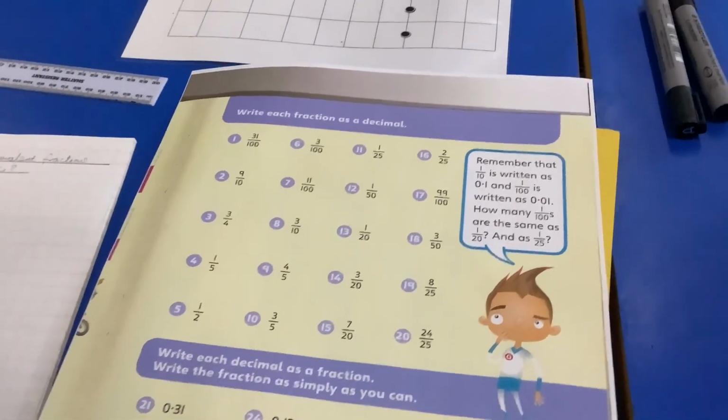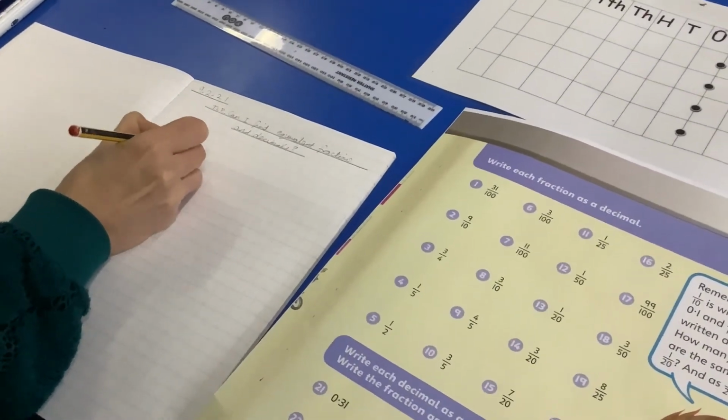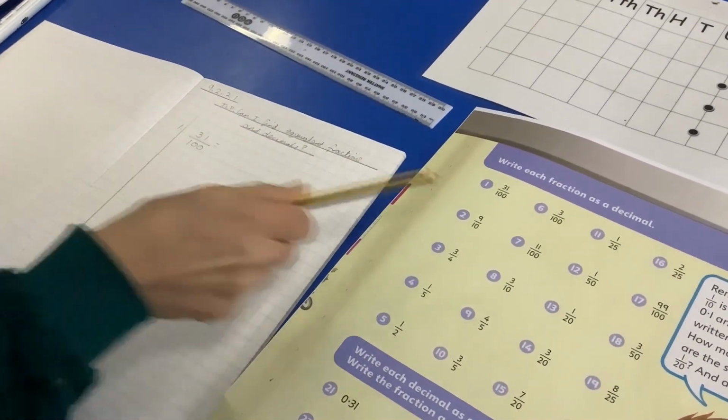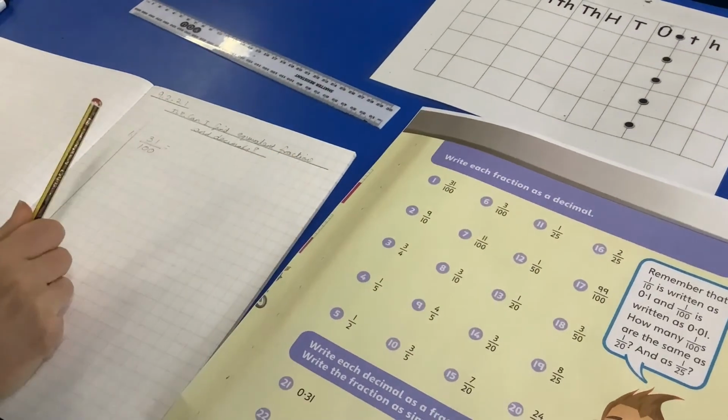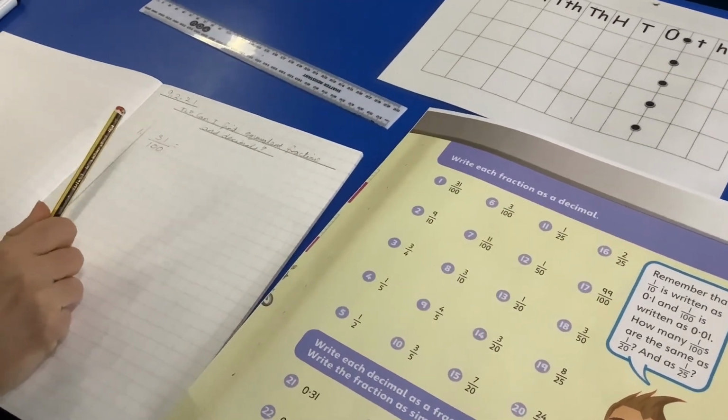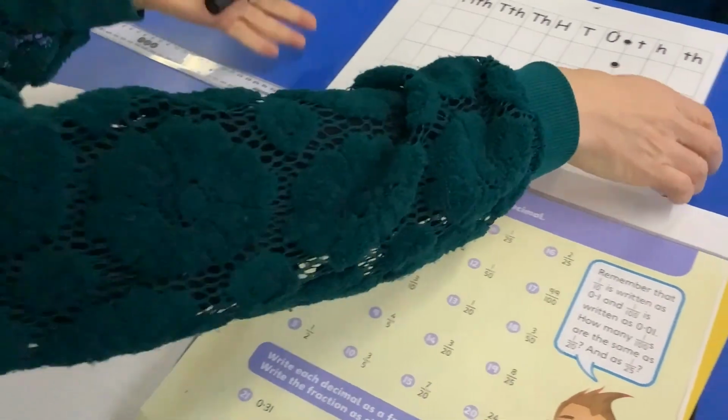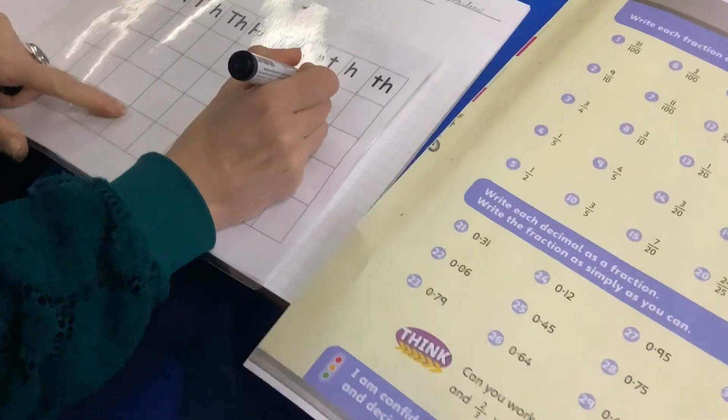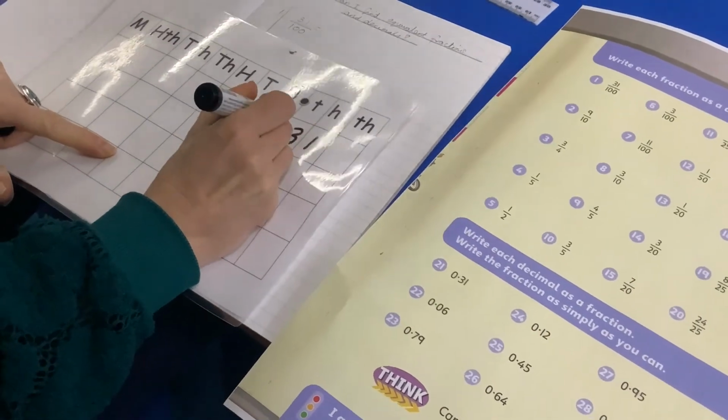So the first one over here, let's see, 31 out of 100. So we need to write this as a decimal. Now that would be easy to do as a percentage, wouldn't it? Because we know about that being out of 100. But if we want to write it as a decimal, let's think about our place value. Let's think, we have got 31.